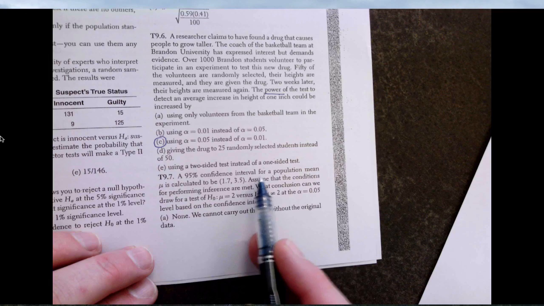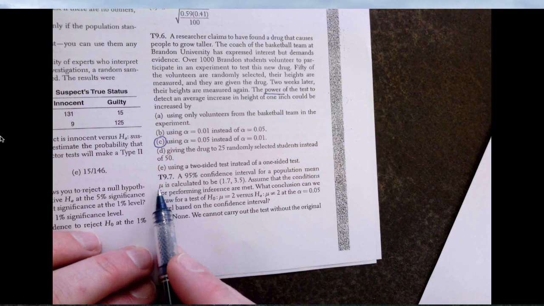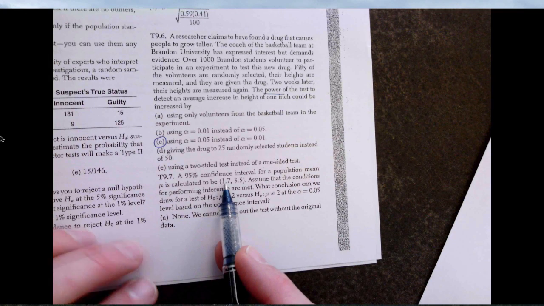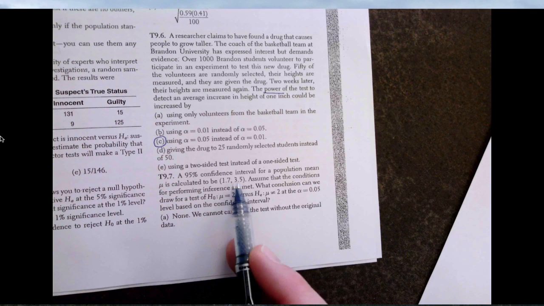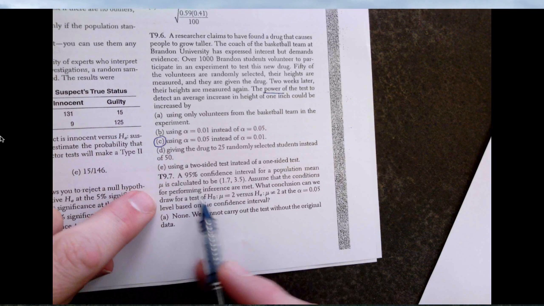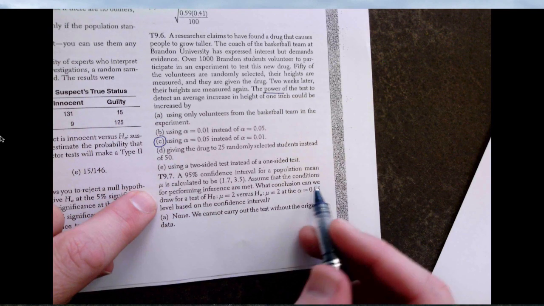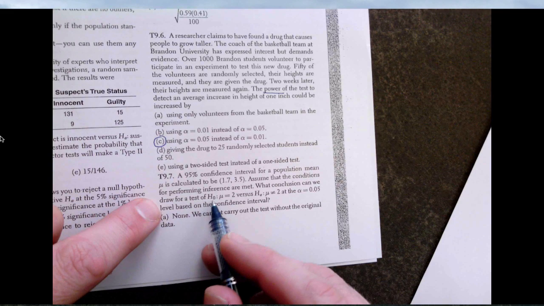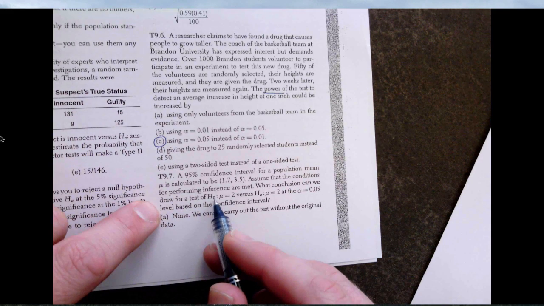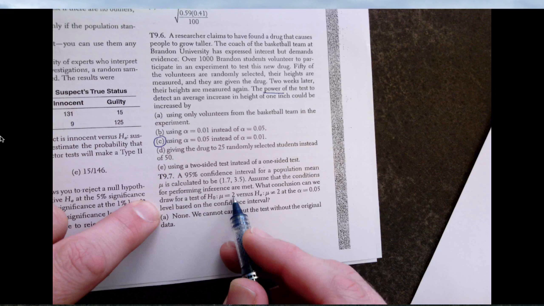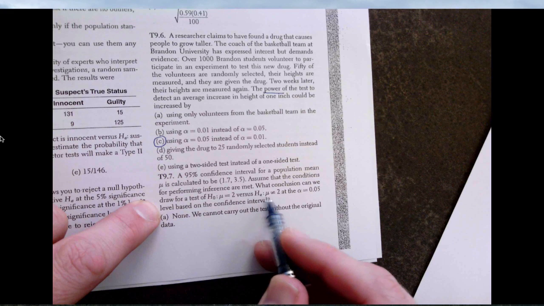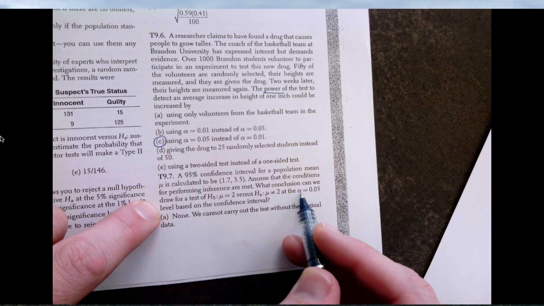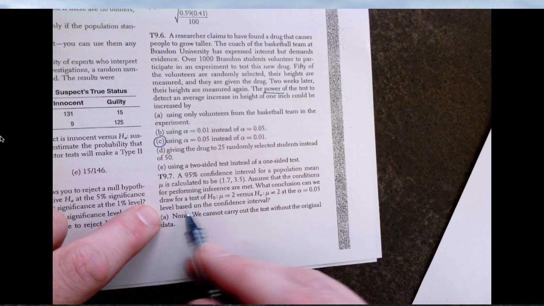A 95% confidence interval for a population mean mu is calculated to be this. All right, so we've got a 95% confidence interval. There's the interval. Assume the conditions for performing inference are met. What conclusions can we draw for a test where the null is the mean is 2 versus the alternate is it's not 2 at the 0.05 level based on the confidence interval?